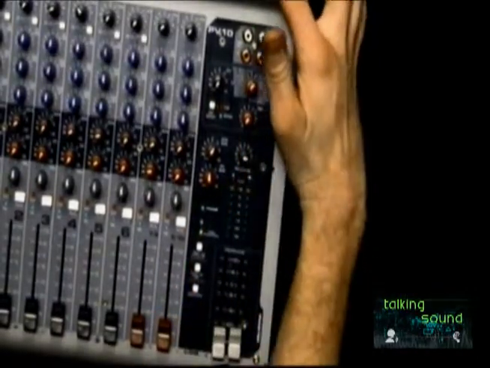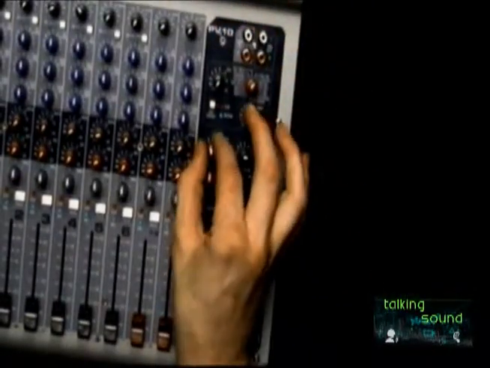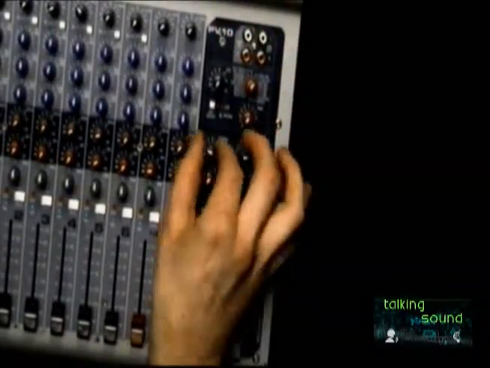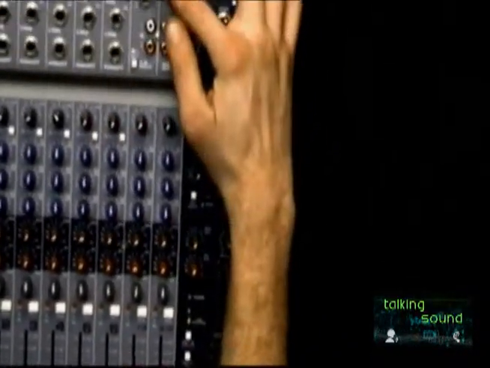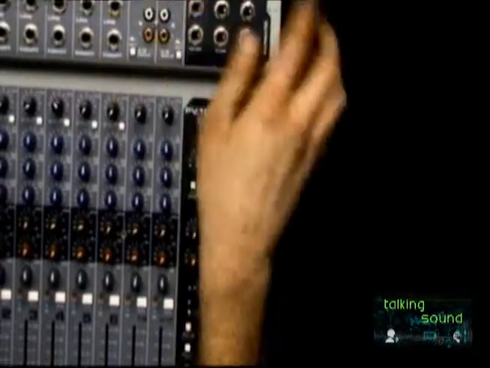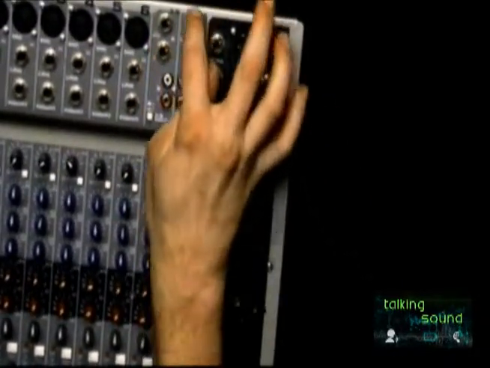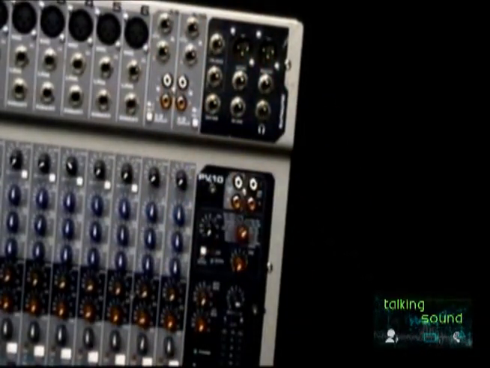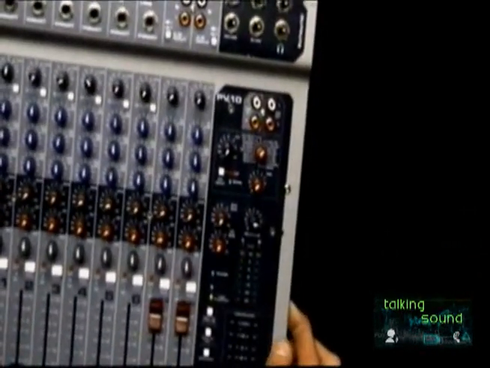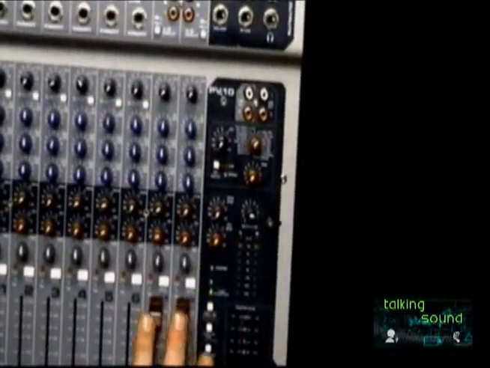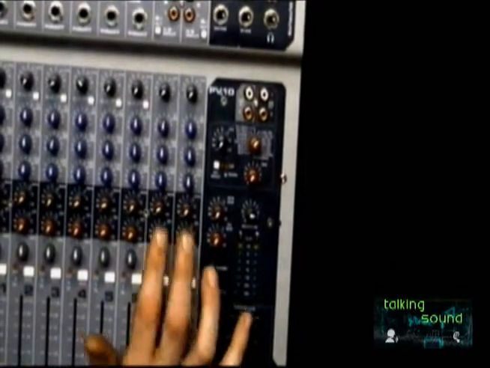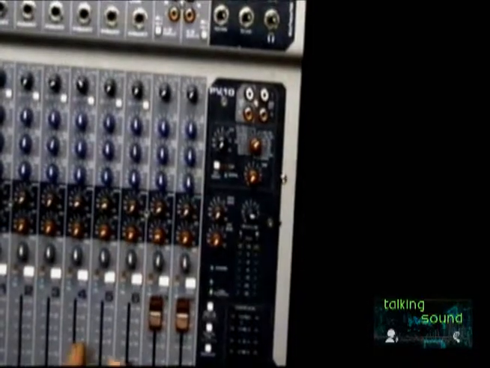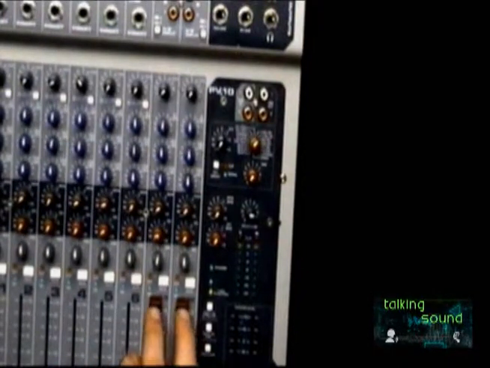Now, right over here, if you notice, we have the effect returns, which are 1 and 2. We've got channel 7 and 8, channel 9 and 10, and those on this board act as the effect return. And the way to tell that immediately is that these two channels have the same fader color as these channels right here. So that makes it very easy.